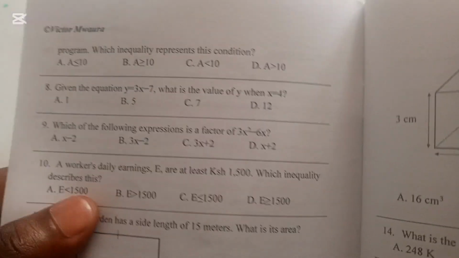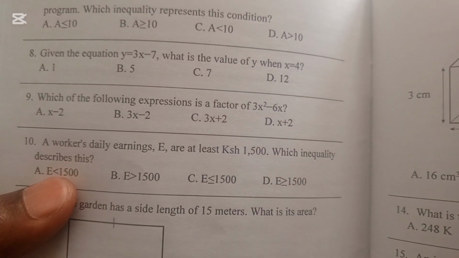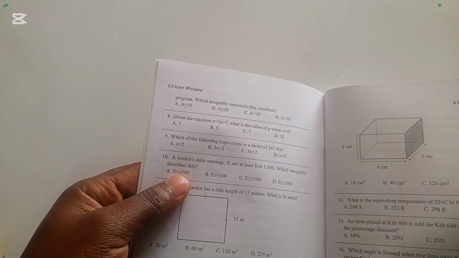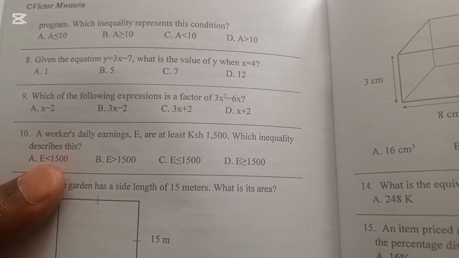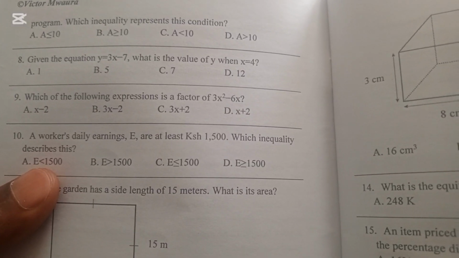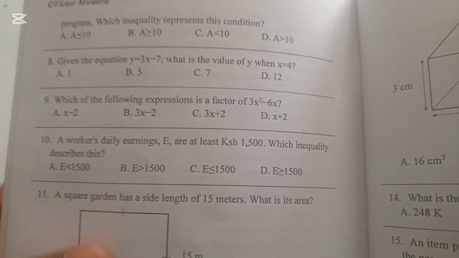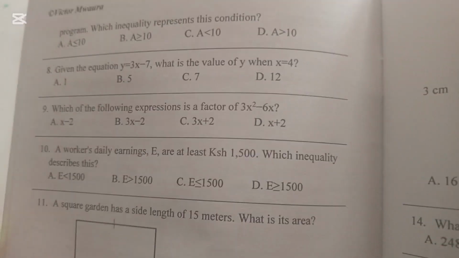Now here, question 10, you are asked: a worker's daily earnings are at least 1,500 Kenya shillings. Which inequality best describes this? So, at least. What does at least mean?